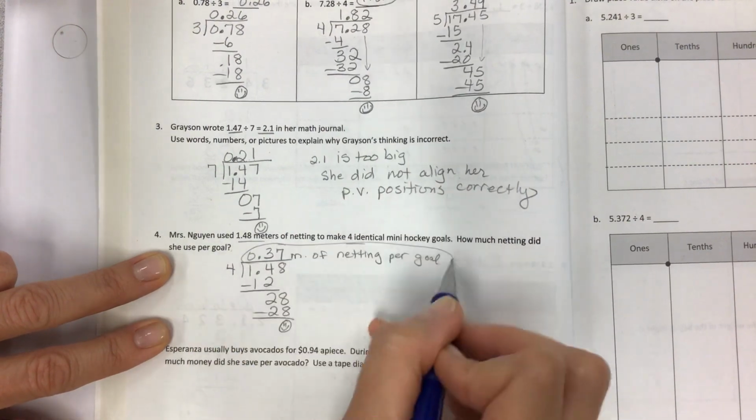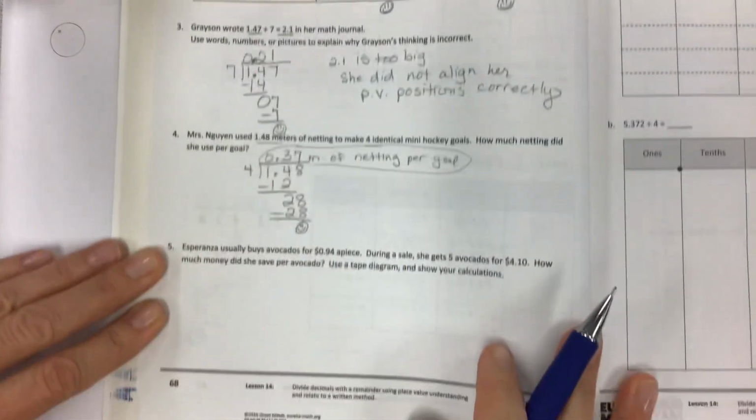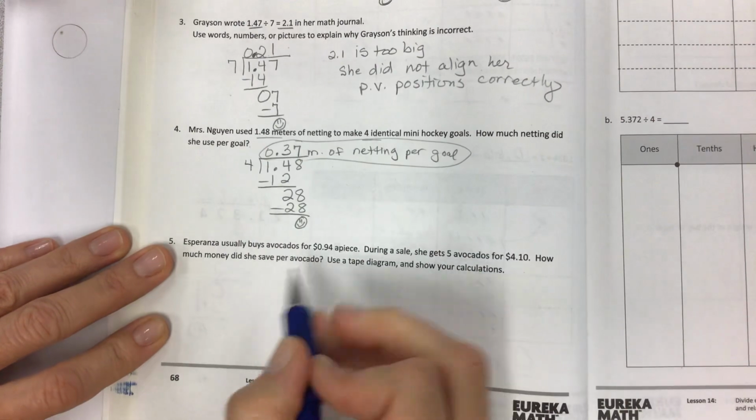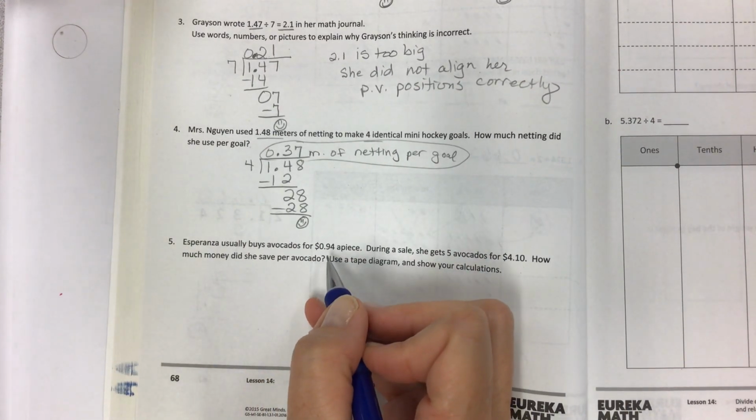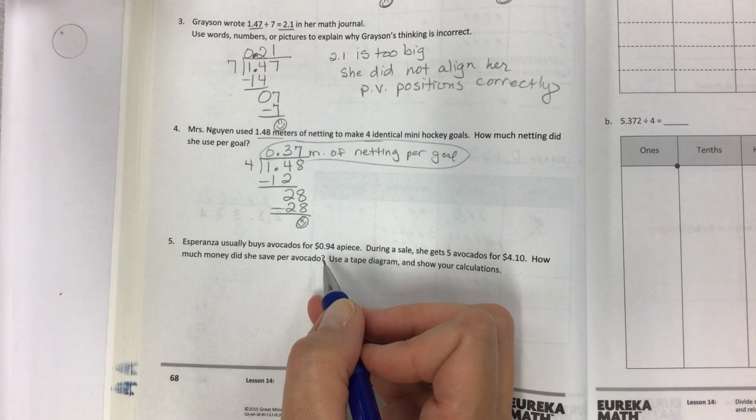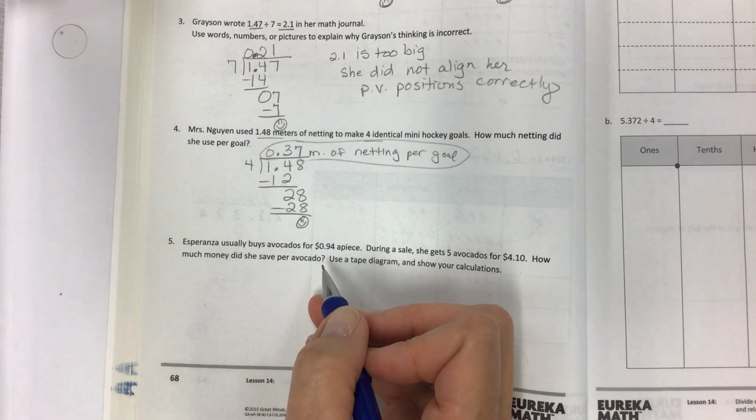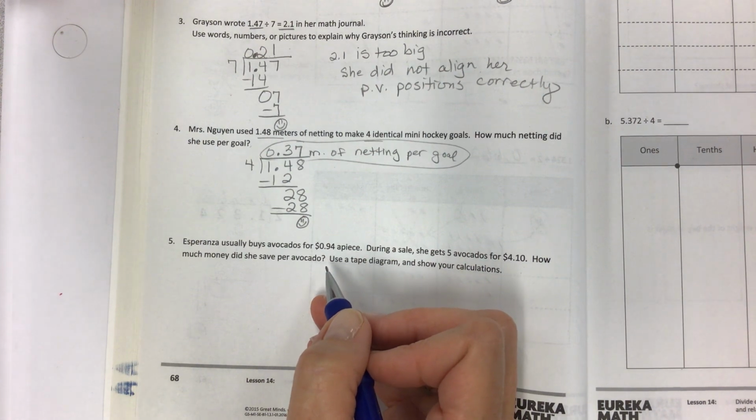Finally, on the last problem, Esperanza usually buys avocados for 94 cents a piece. During a sale, she gets 5 avocados for $4.10. Yay, love avocados. How much money did she save per avocado? Use a tape diagram and show your calculations.